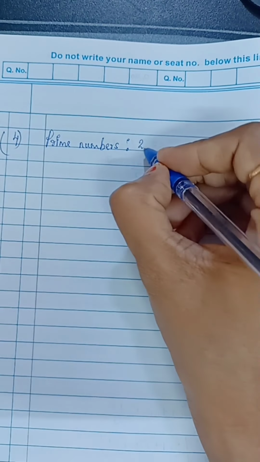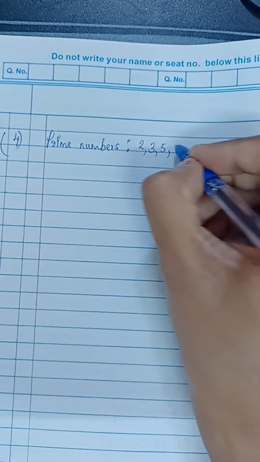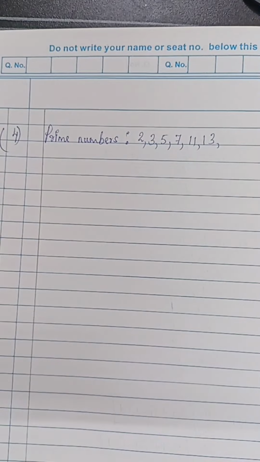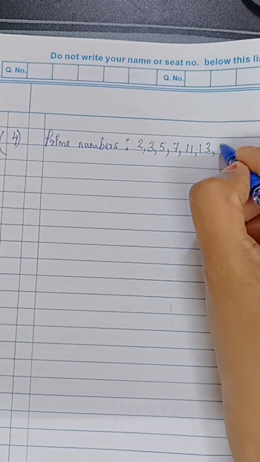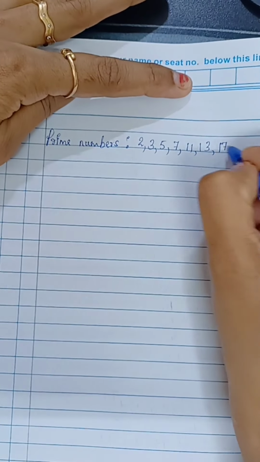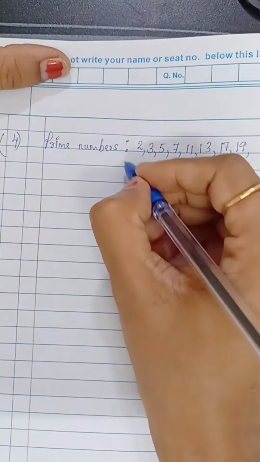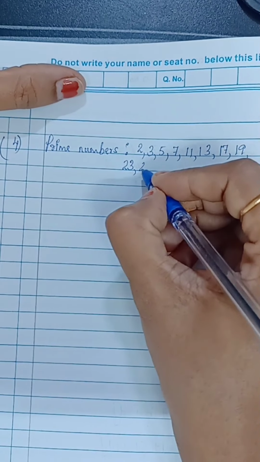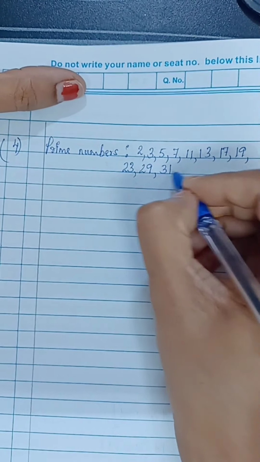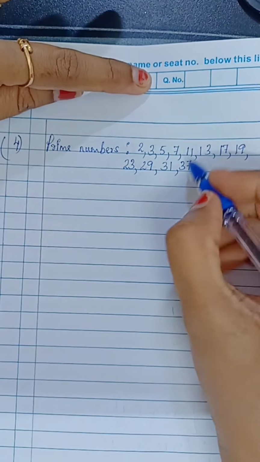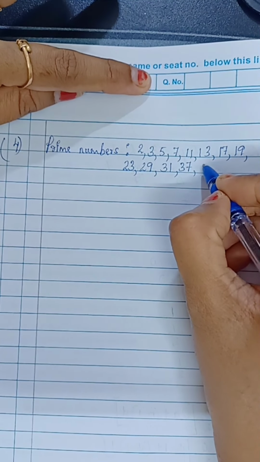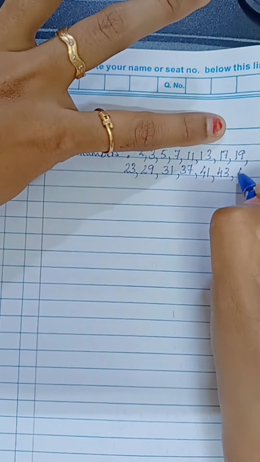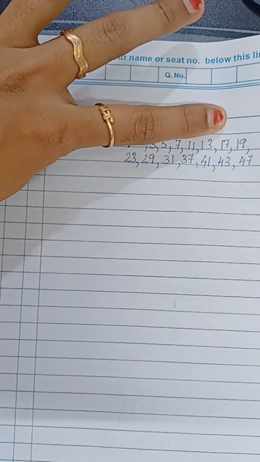It will start with 2, 3, 5, then 7, then 11, then 13. After 13, next number 15, 16, 17. Then we have 19. Then we have 23, 29, 31, 37, 41, 43. Then we have directly 47, correct?